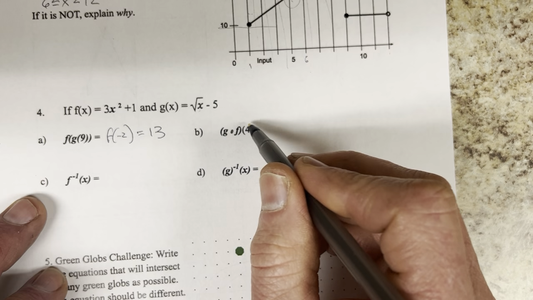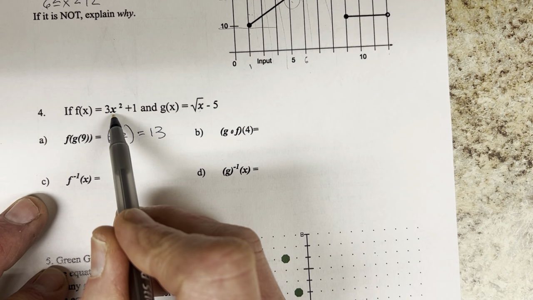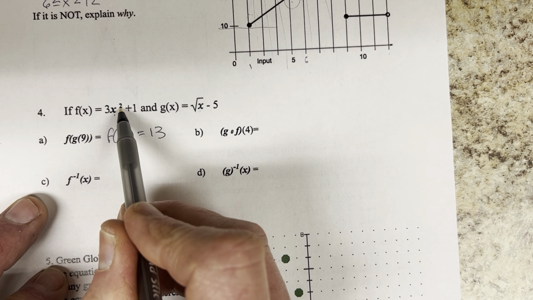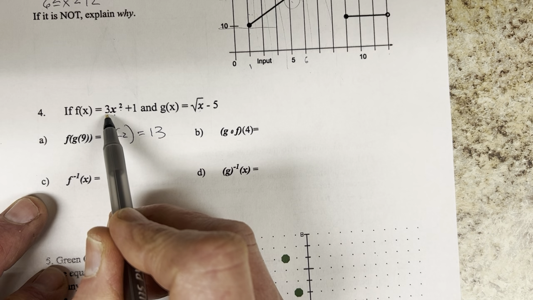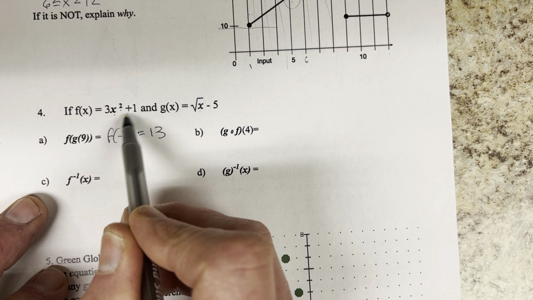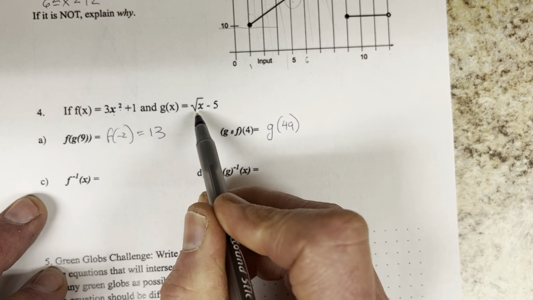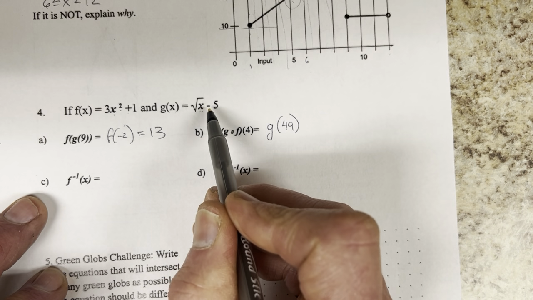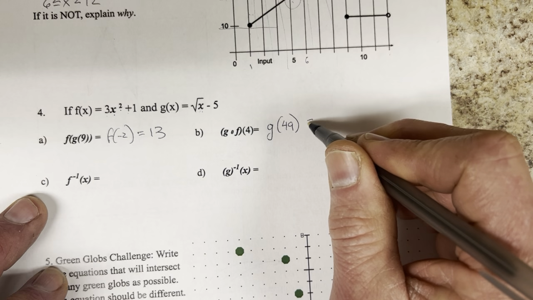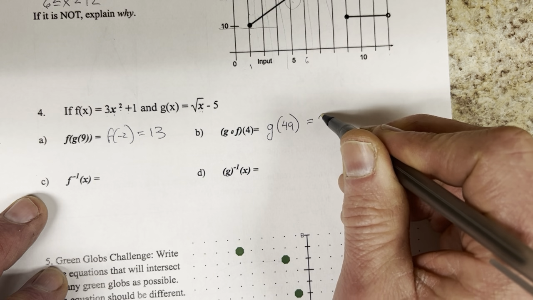I just do f of 4 first. When I plug in 4 here, I get 16 times 3 is 48, plus 1 is 49. So that's really g of 49, very convenient, because the square root of 49 is exactly 7. When I take away 5, I get 2.